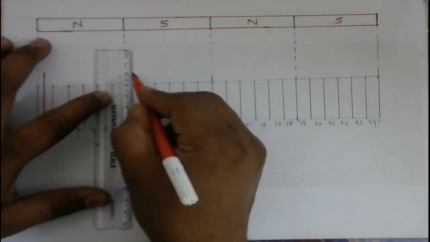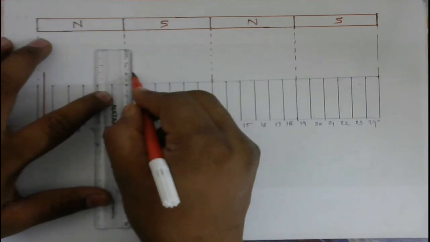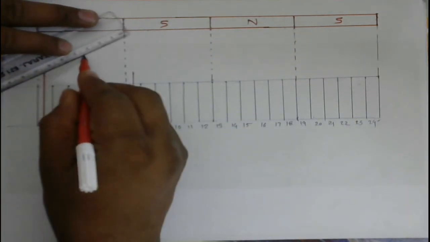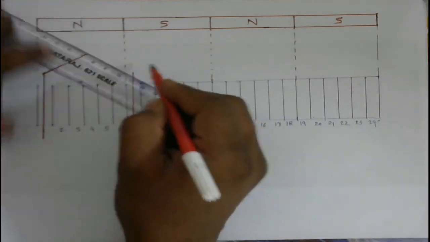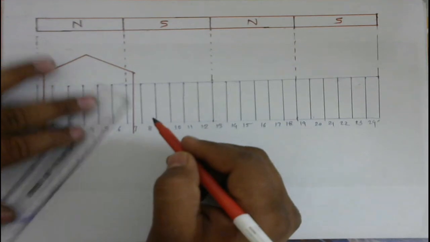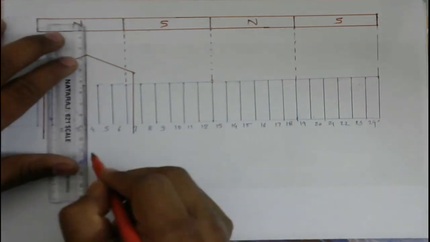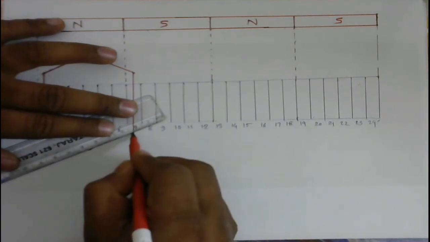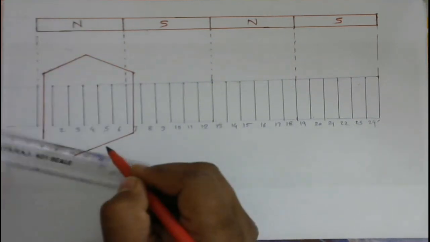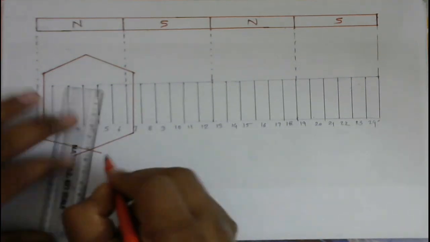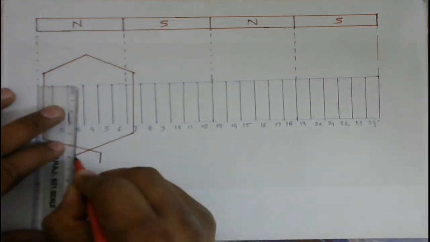So I will draw the coil. While drawing this in AutoCAD, you may draw the coil side 2 with dotted line. So this is the first coil.